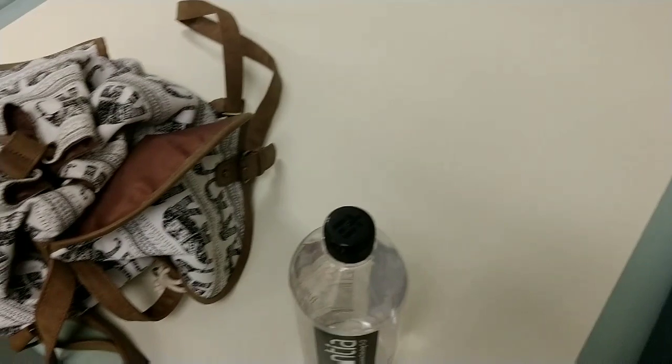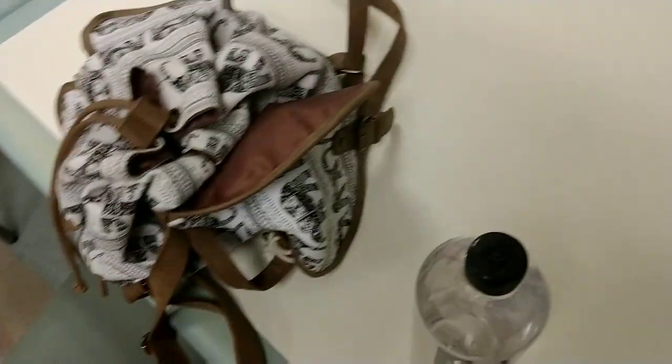I didn't bring anything to eat because I gained like 5 pounds on vacation and I need to lose that ASAP. So yeah, this is my lunch.